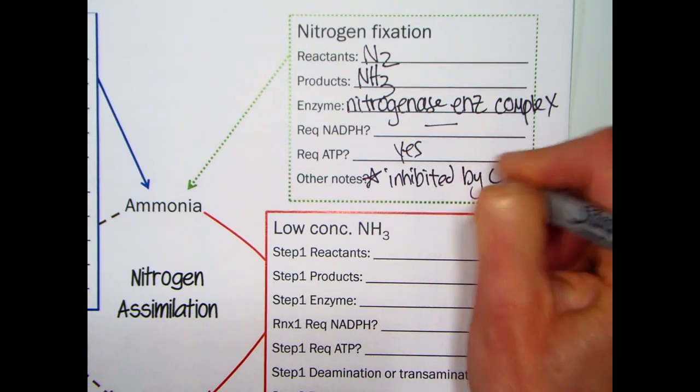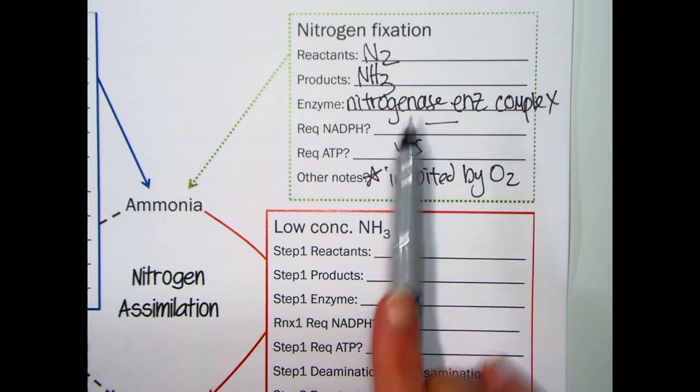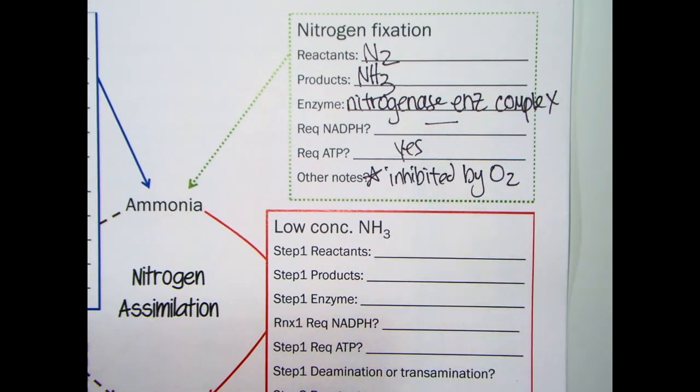I'm sure you guys will remember my excitement about the leghemoglobin. And so in order for nitrogen fixation to be done, there has to be a way to remove oxygen from the area right around the nitrogenase enzyme. Okay, so this is one way to get ammonia.